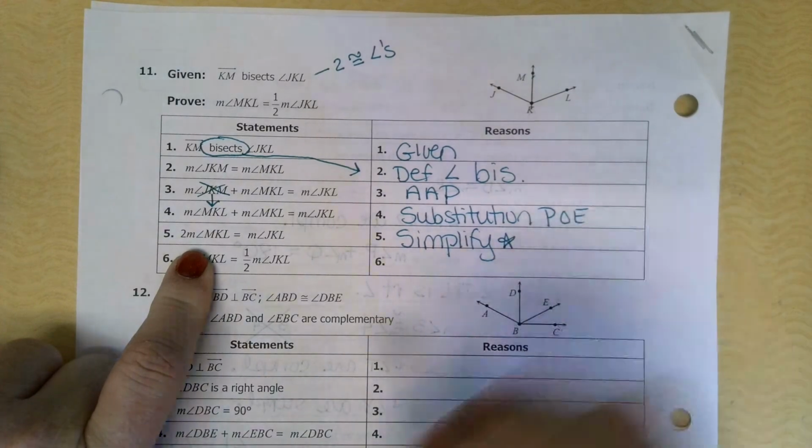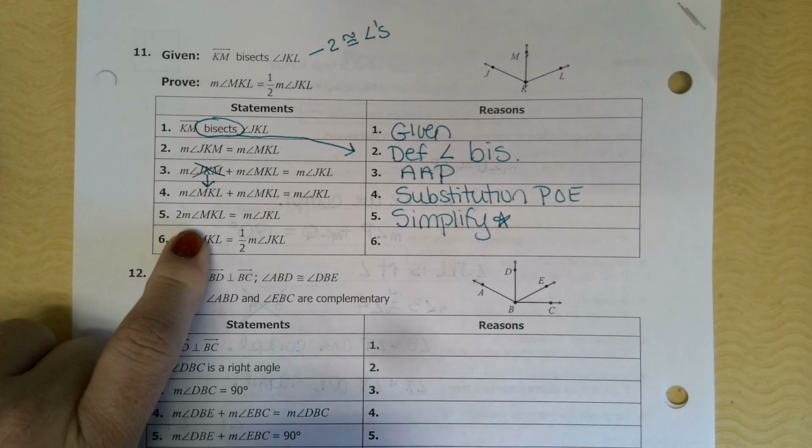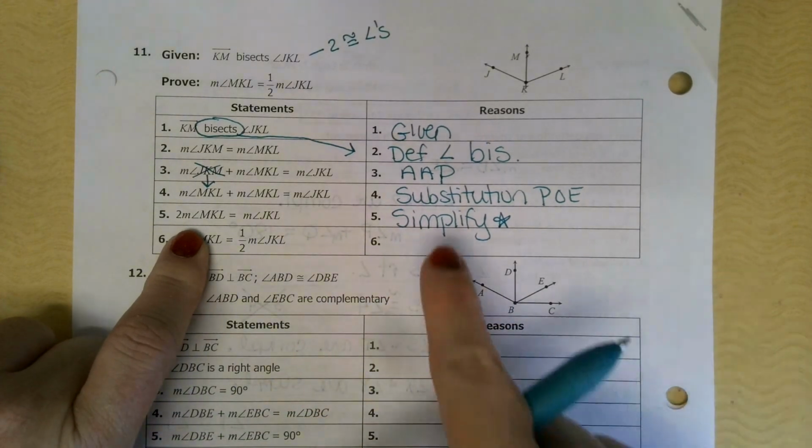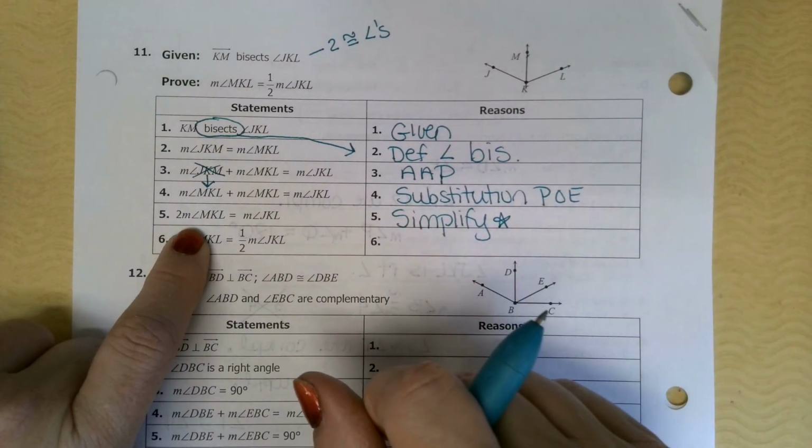So it's happening a lot. We're going to go ahead. I'm going to let you put simplify. Okay. If you go get help from Ms. Kotler or one of her students, they won't have this because they put substitution. Simplify is an appropriate step that we can have.